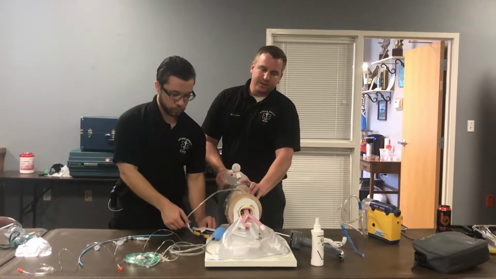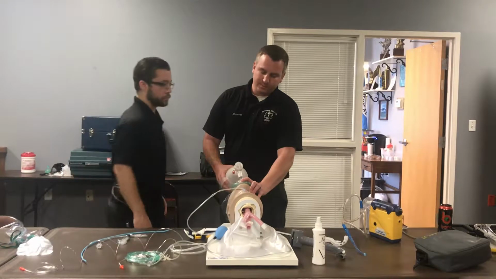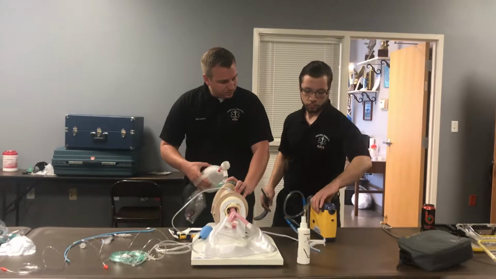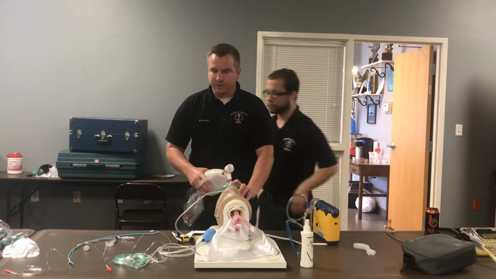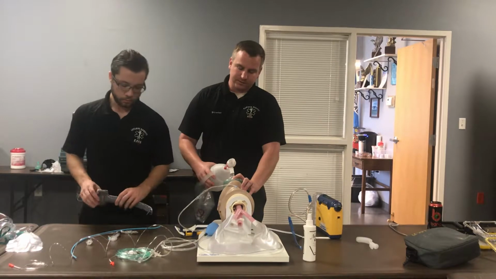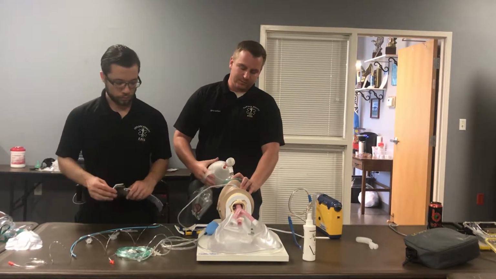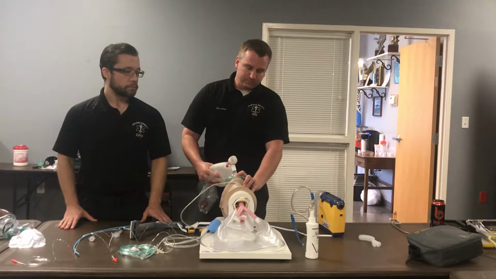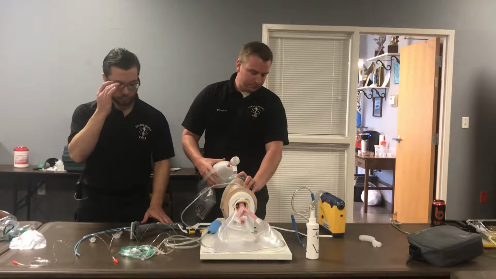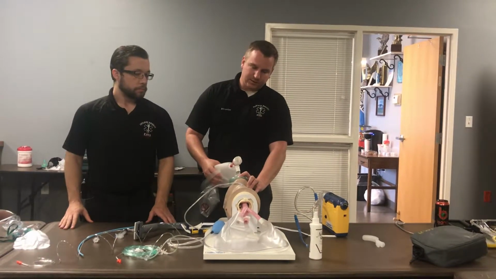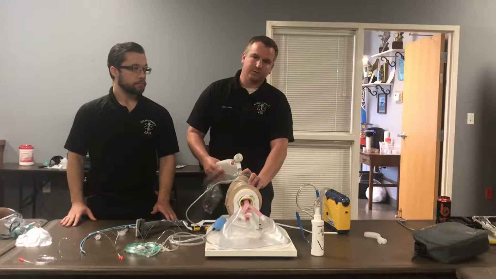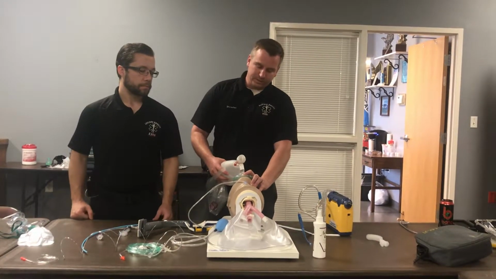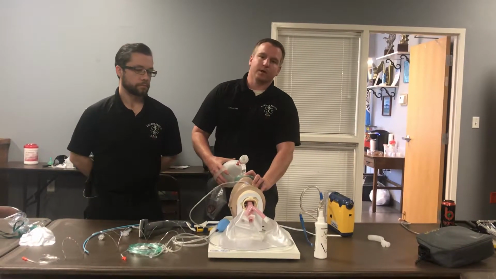So we bump that nasal cannula up to 15. It causes no damage or harm to the nares, but what it does is we are filling the patient's airway with a high concentration of oxygen because we are trying to pre-oxygenate this patient the best we can before an intubation attempt. What we want is 93% and above for a few minutes before we even attempt an intubation.